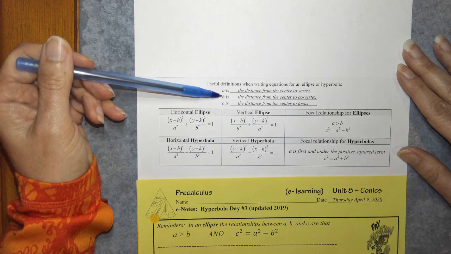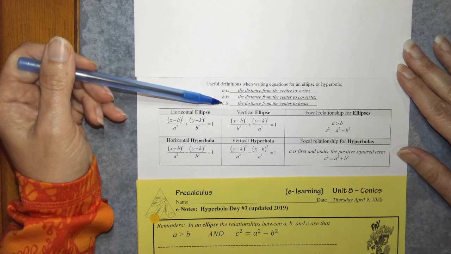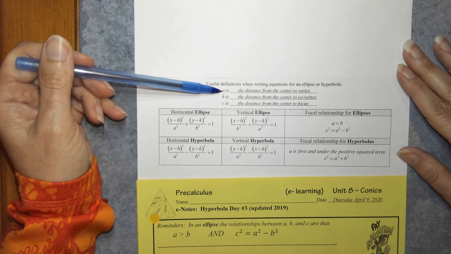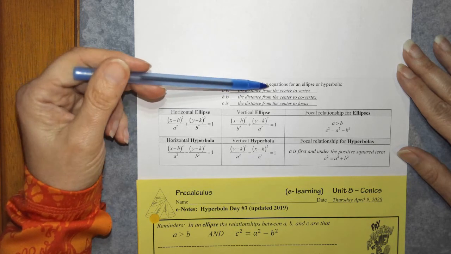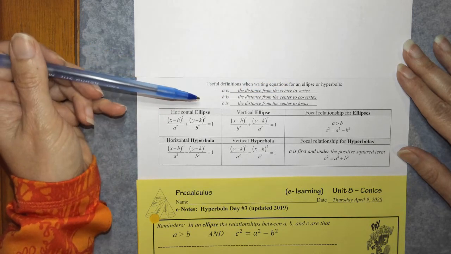Now, I think for some of you, these definitions are not yet in your head. So I want you to ask yourself that honest question. If I just had said in a quick quiz, what's a? Could you have told me it's the distance from center to vertex? If so, you are in a good place.